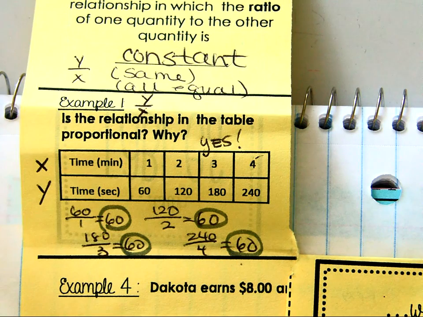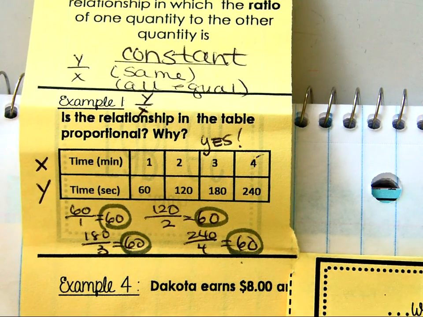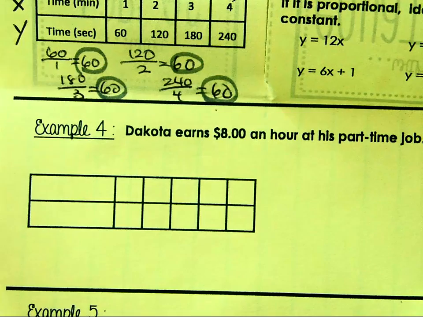All right? So, let's look down at number 4. Let's flip it up, but just to look at example 4. We'll come back to that one in a minute. So if I were to say to you, hey, Dakota earns $8 an hour at his part-time job. He delivers newspapers. Every hour he works, he gets another $8. Is this a proportional relationship? Yeah. Let's make a table to show that.